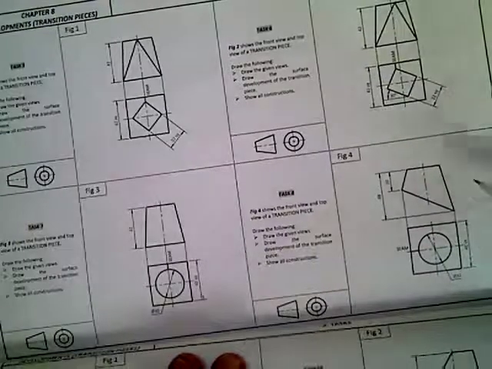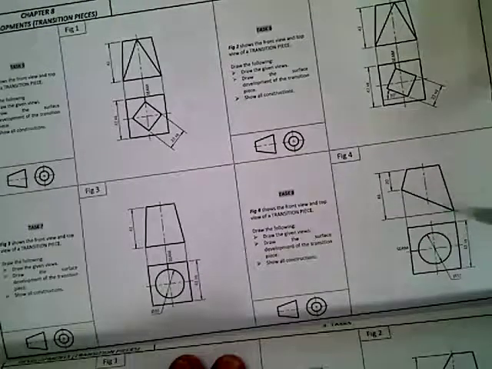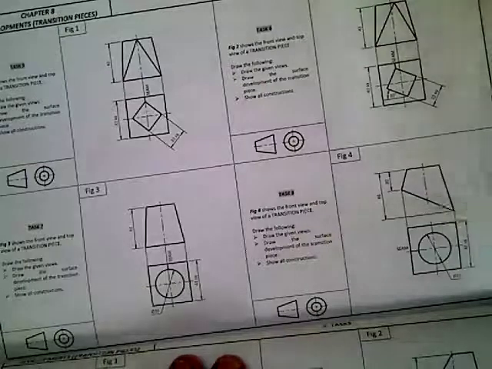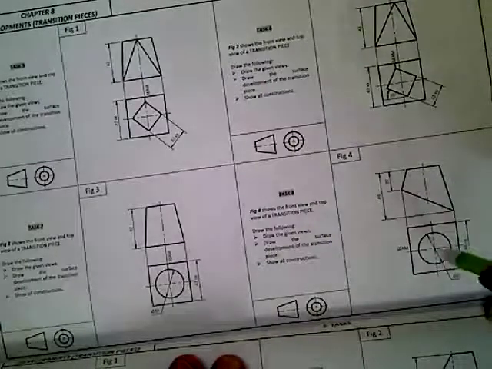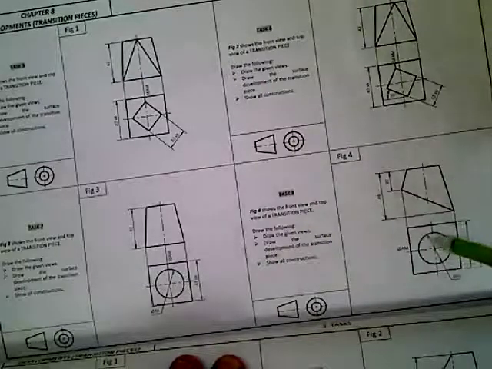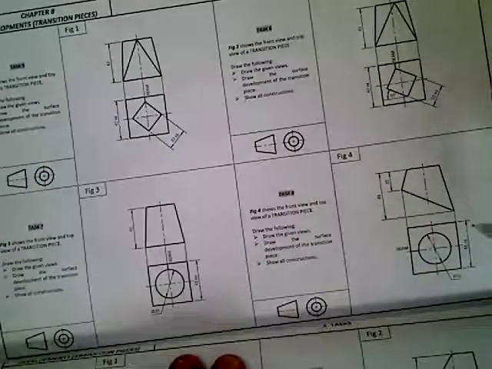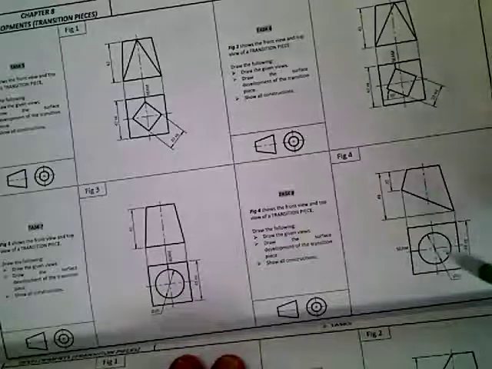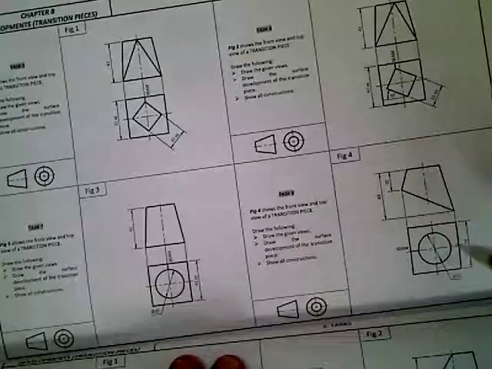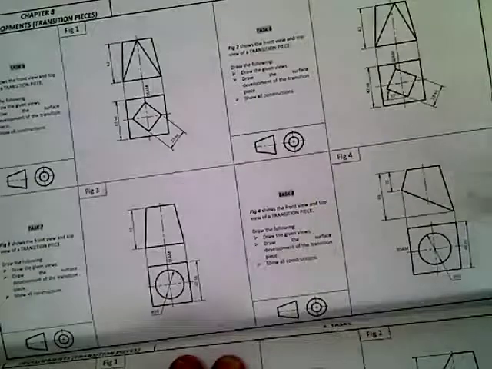If you are drawing a transition piece, this is the top view, first angle orthographic projection. Looking directly from the top, you are also seeing the true shape. This is also your auxiliary view, your helping view, it helps you to draw.